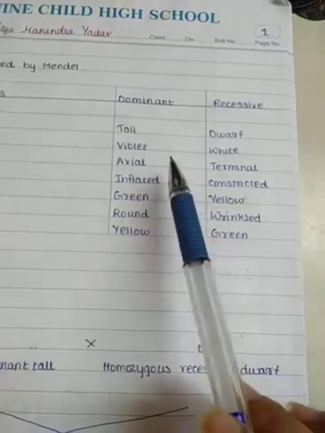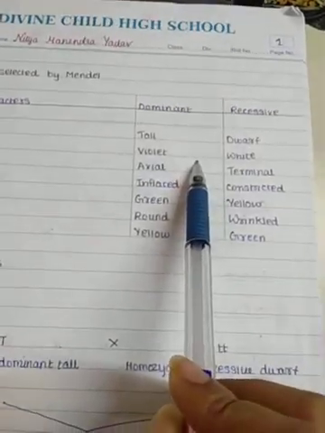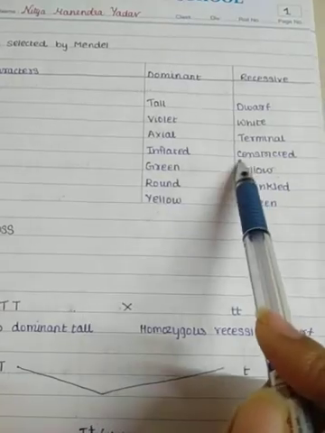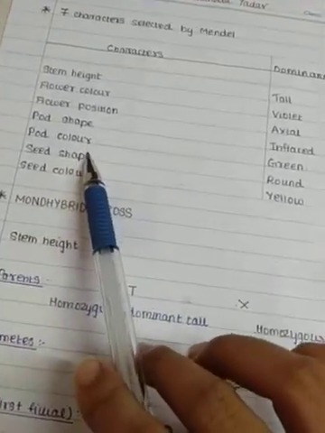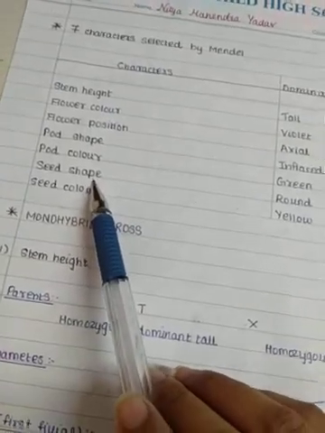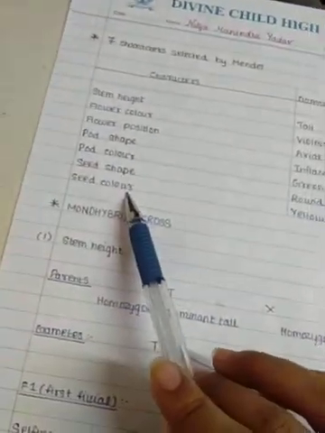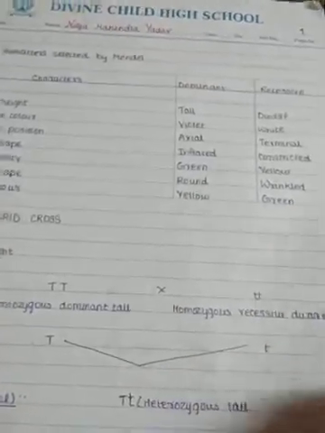For stem height, it is tall and dwarf. For flower color, it's violet and white. For flower position, it's axial and terminal. For pod shape, it's inflated and constricted. For pod color, it's green and yellow. For seed shape, it's round and wrinkled. And for seed color, it's yellow and green.